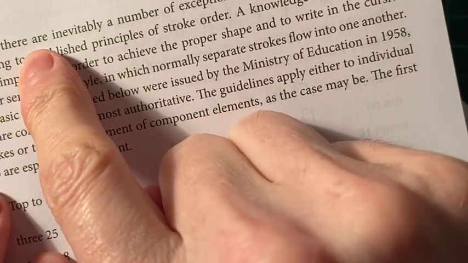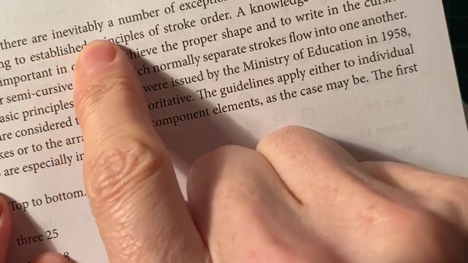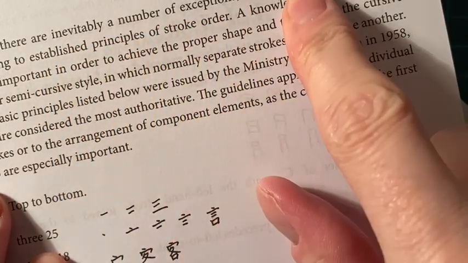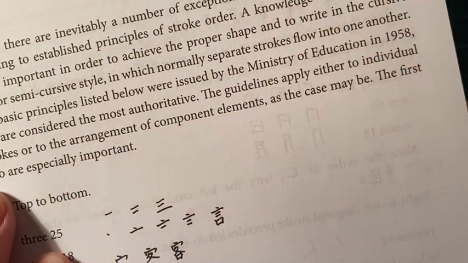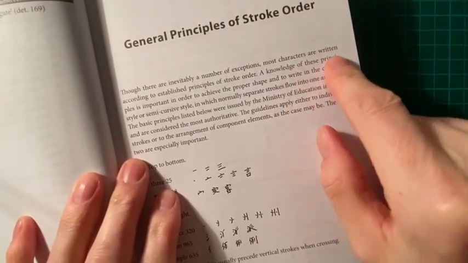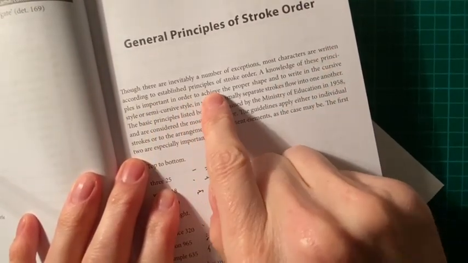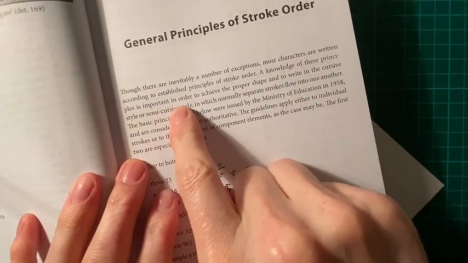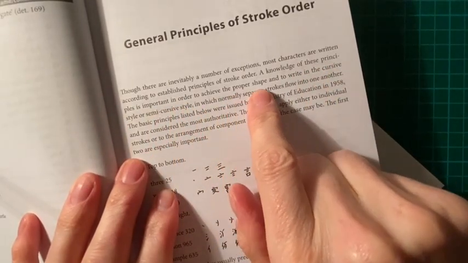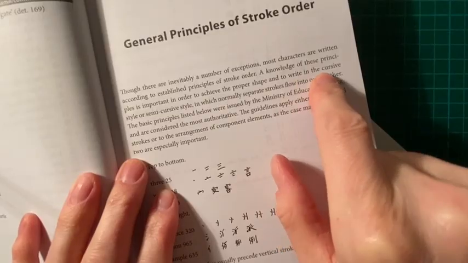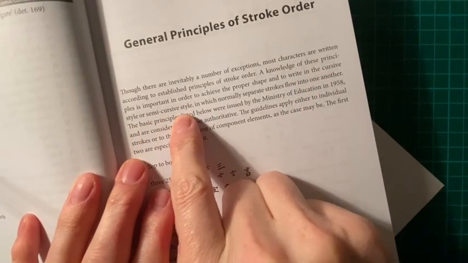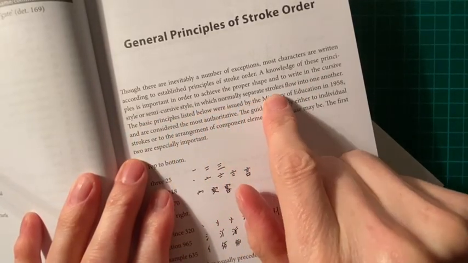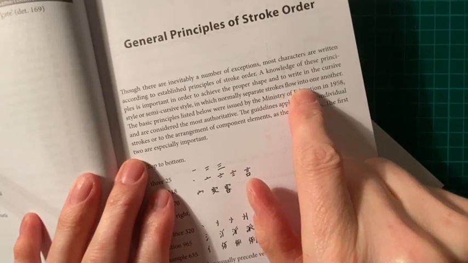Though there are inevitably a number of exceptions, most characters are written according to established principles of stroke order. A knowledge of three principles is important in order to achieve the proper shape and to write in the cursive style or semi-cursive style, in which normally separate strokes flow into one another.